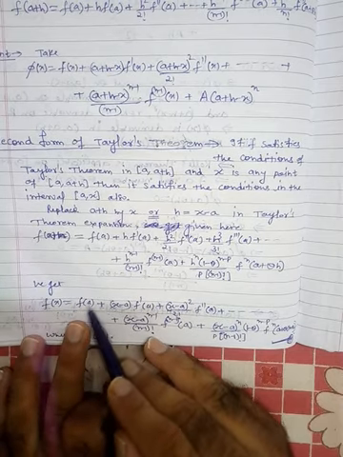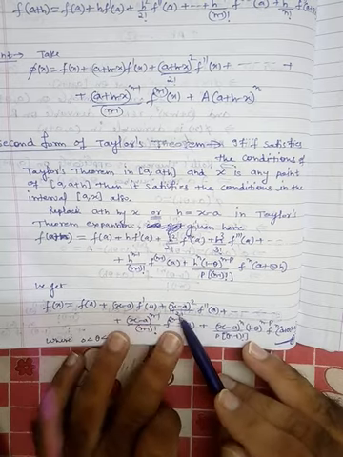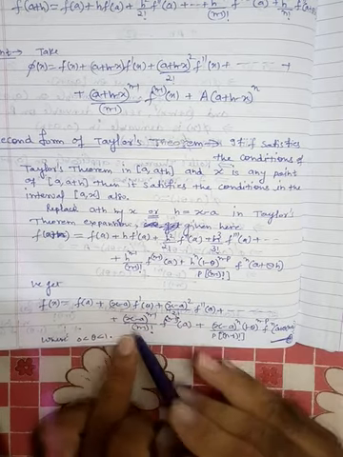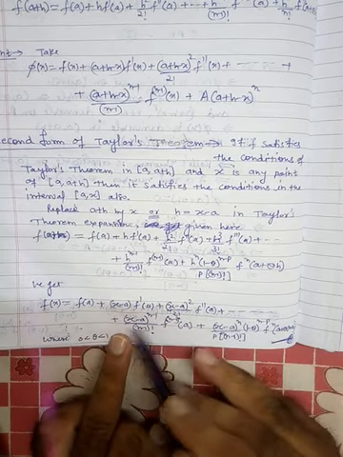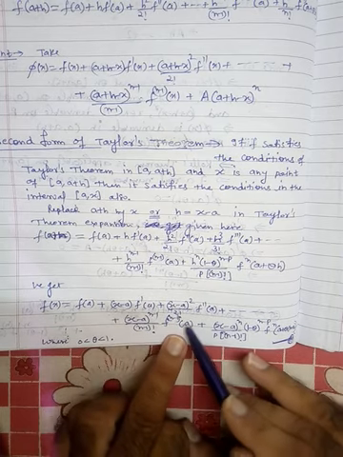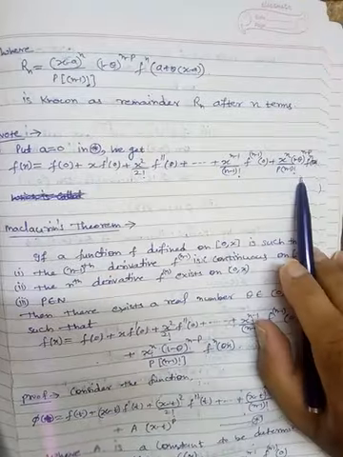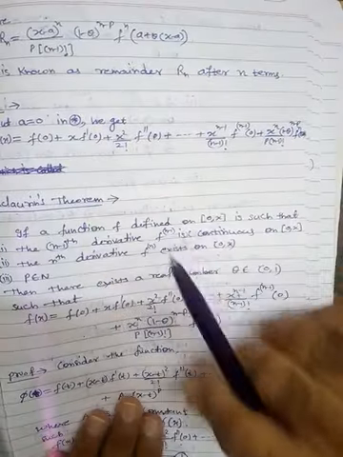So here we have f of x equals f of 0, plus x f dash 0, plus x square by factorial 2 times the second derivative at 0, and so on, up to x raised to the power n minus 1 divided by n minus 1 factorial times the n minus 1th derivative of f at 0, and similarly the remainder term. So after putting a equal to 0 we get this expansion in star.